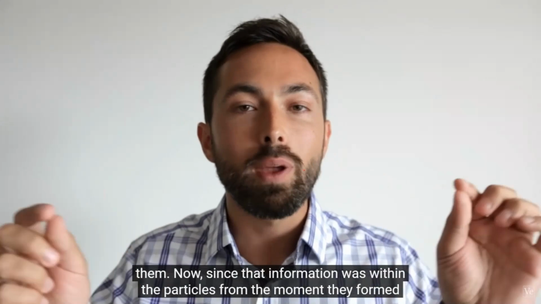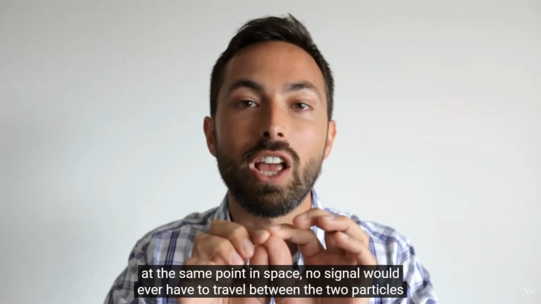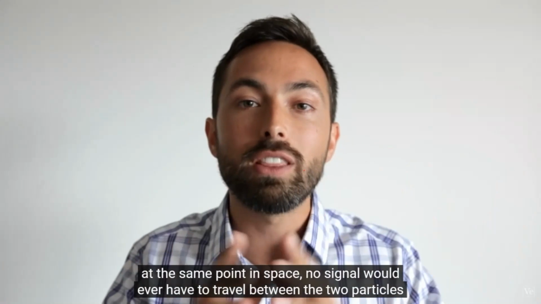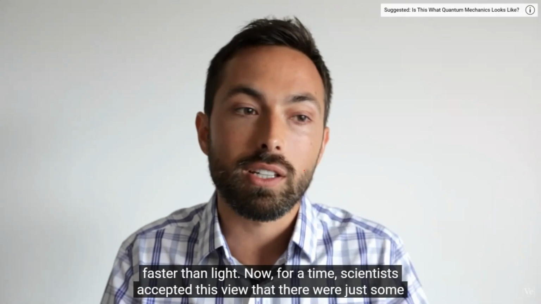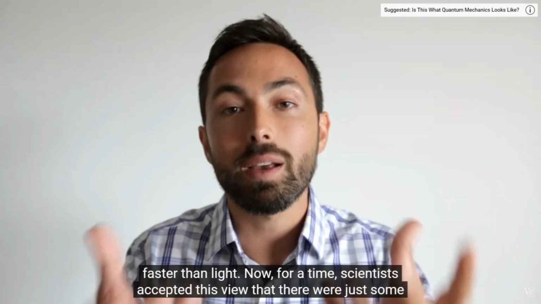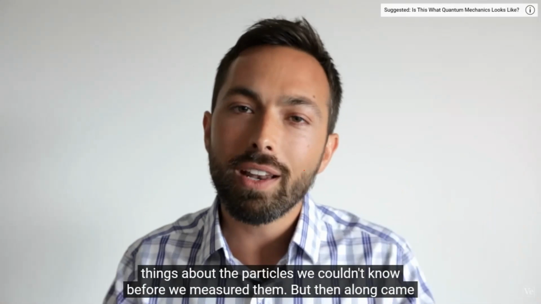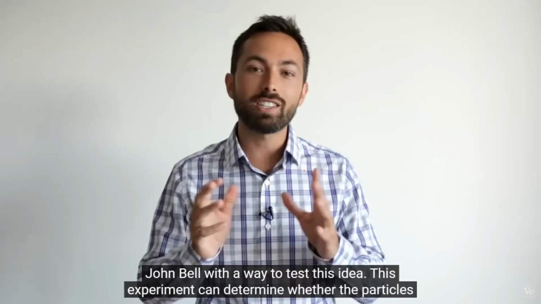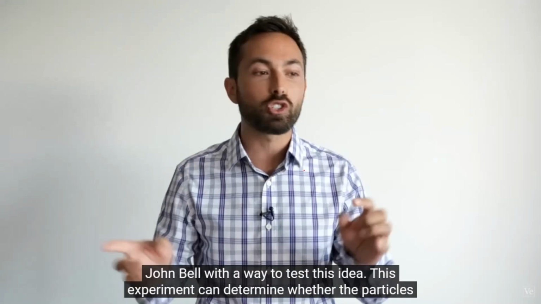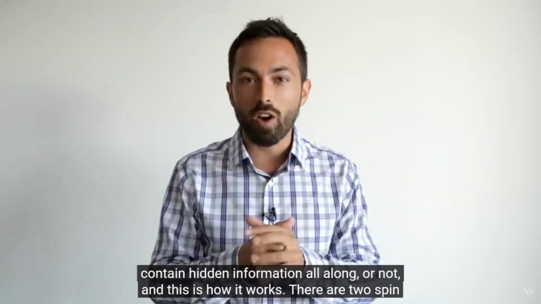Now, since that information was within the particles from the moment they formed at the same point in space, no signal would ever have to travel between the two particles faster than light. Now, for a time, scientists accepted this view that there were just some things about the particles we couldn't know before we measured them. But then along came John Bell with a way to test this idea. This experiment can determine whether the particles contain hidden information all along or not. And this is how it works.